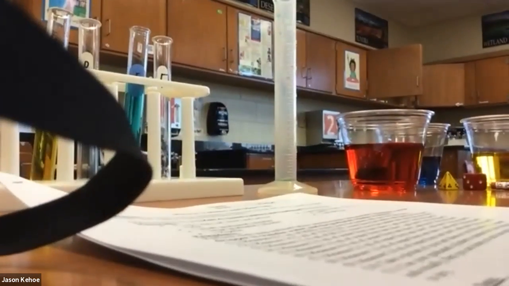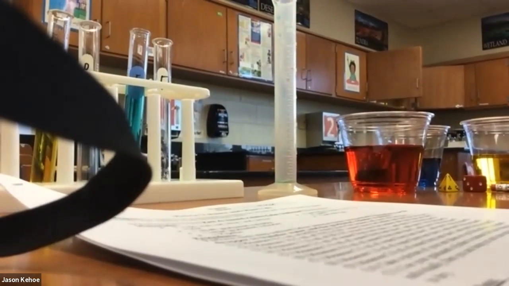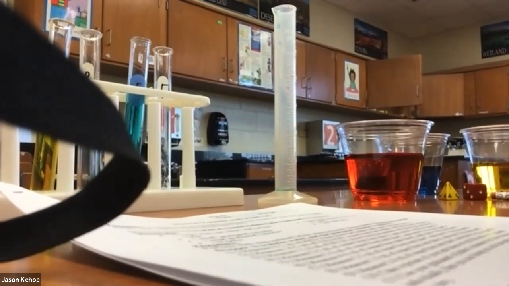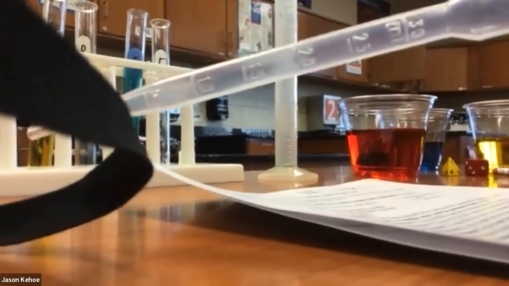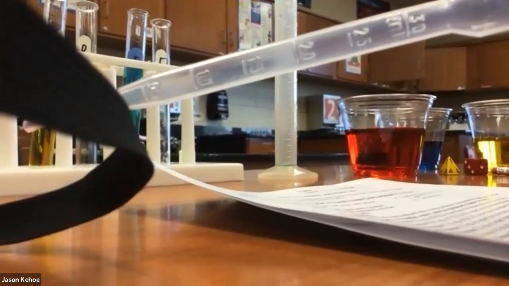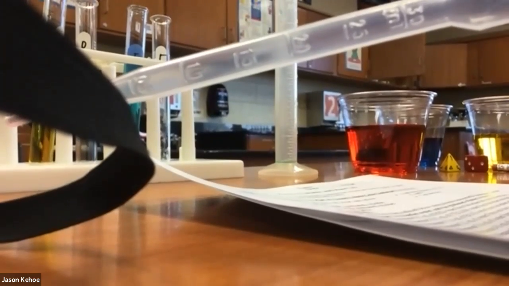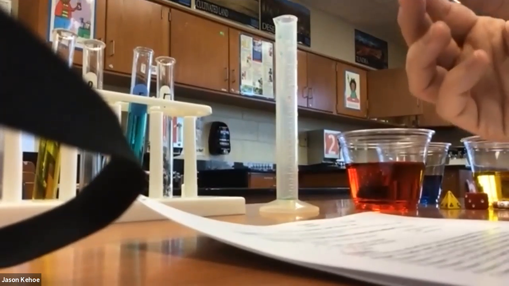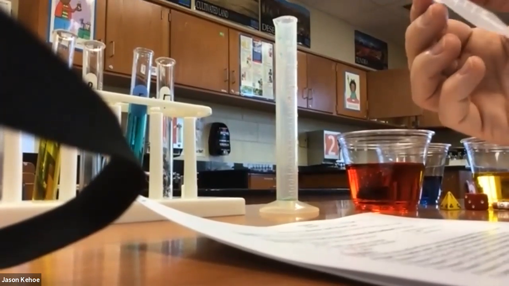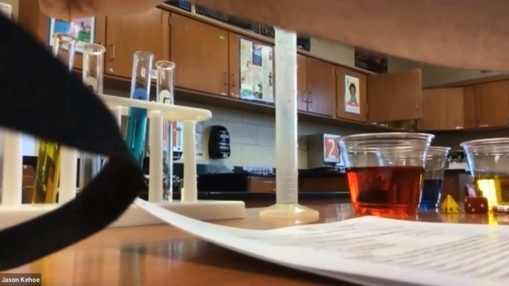So step 4, measure 2.5 milliliters from test tube A and put it into B. Our pipettes can actually be used to measure. You can see here, they have markings for half a milliliter, 1, 1.5, 2, 2.5, and 3. So that makes measuring these small amounts a little easier. So 2.5 from A, from our red one here.